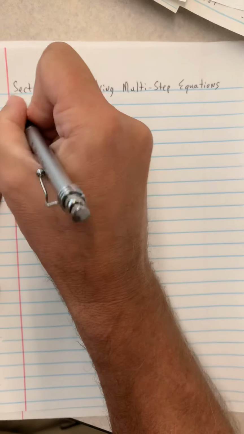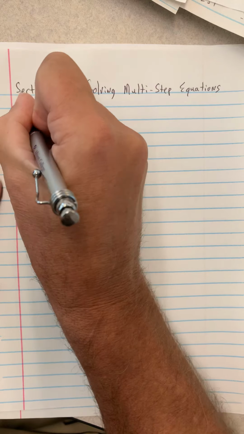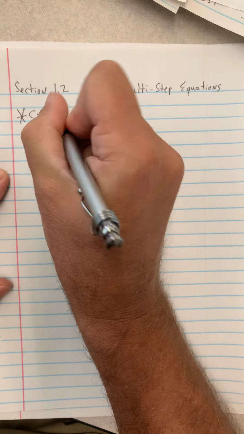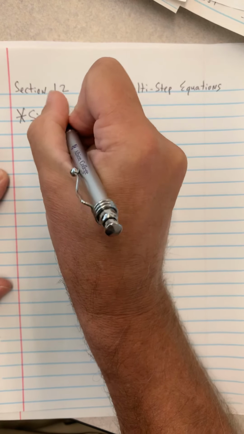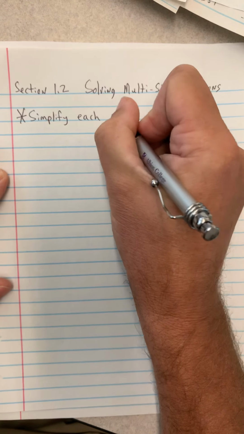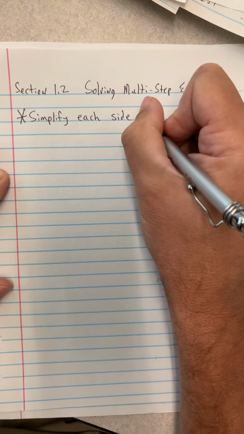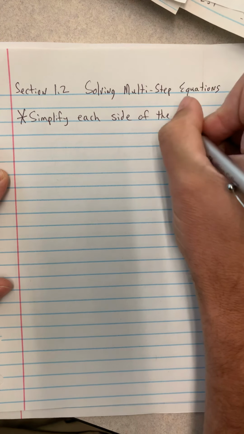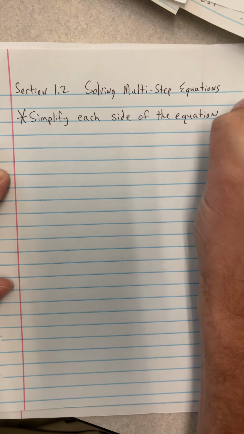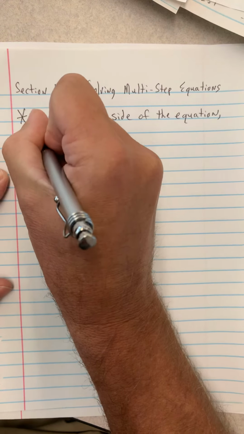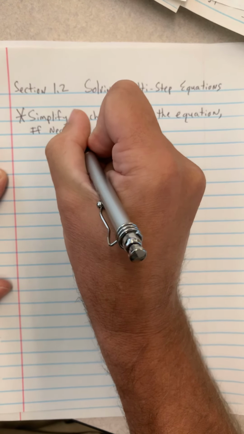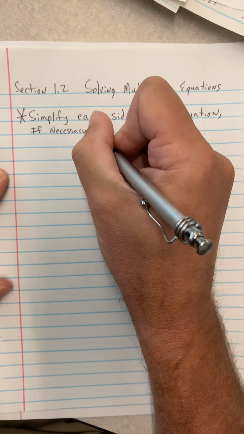I'm going to make a star right here. When you are dealing with multi-step equations, we first are going to simplify each side of the equation if necessary. It will not always be necessary to simplify both sides first.